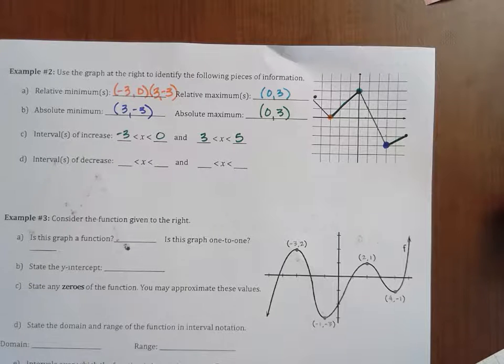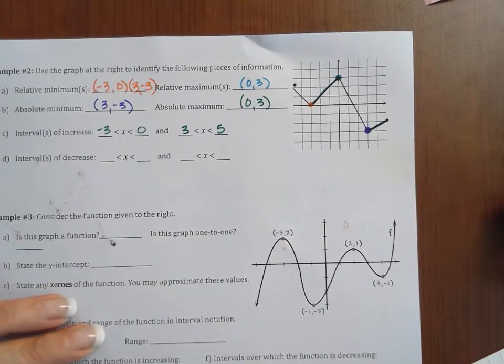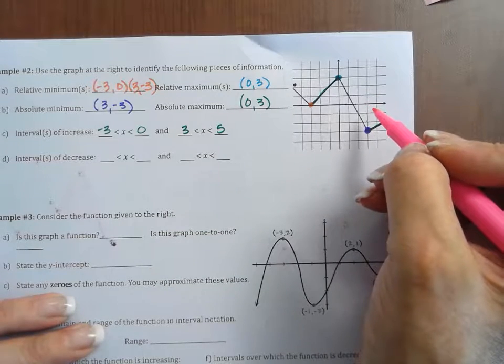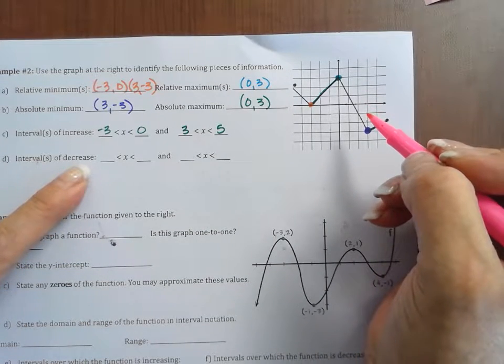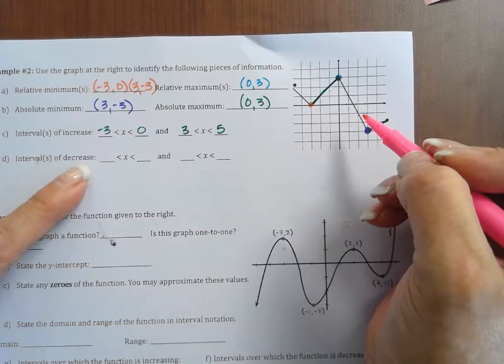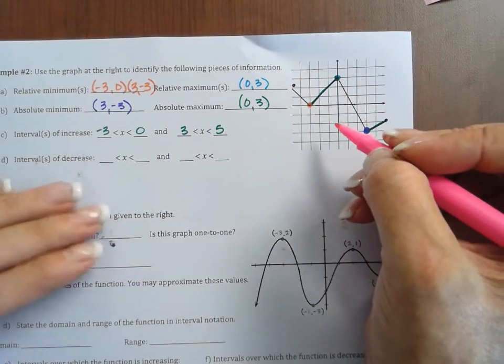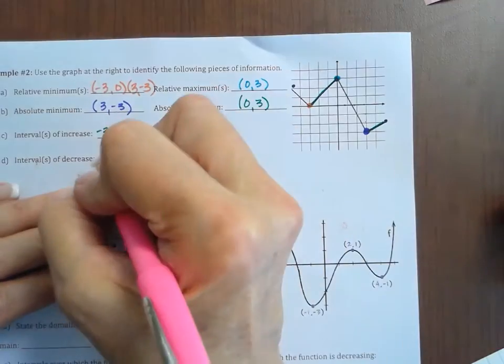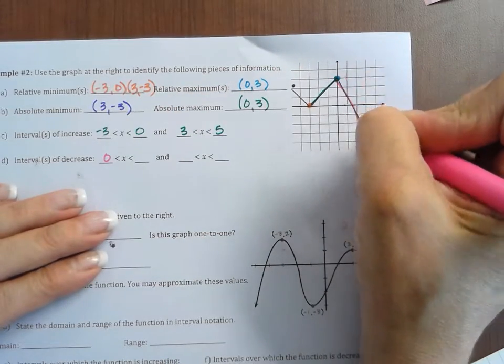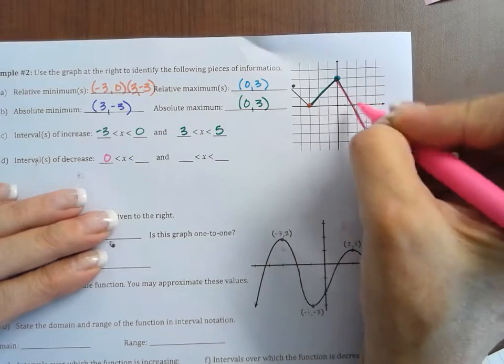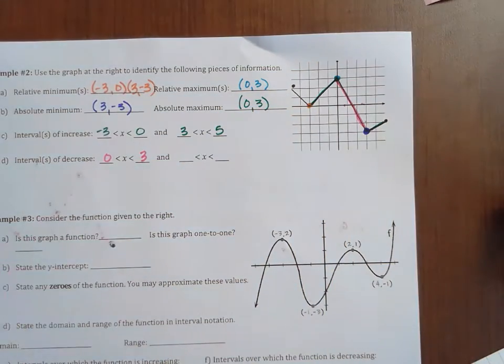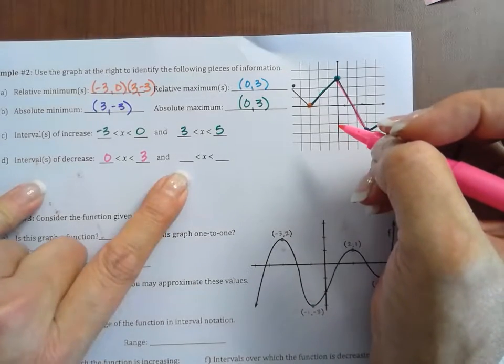All right. Heaven, how about an interval of decrease? Whichever one you want. You show it in terms of X. So 0, 2. 1, 2, 3. Yep. Okay. Perfect. And AJ, we've got one more interval of decrease.